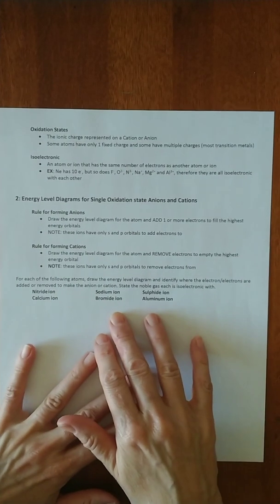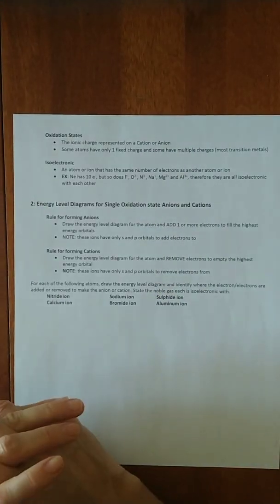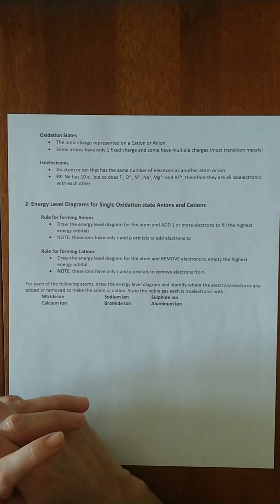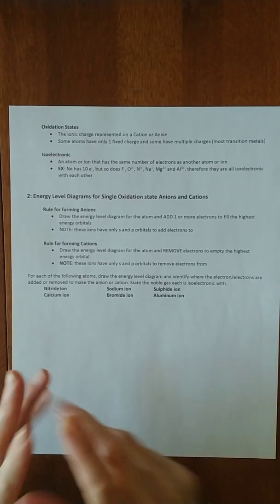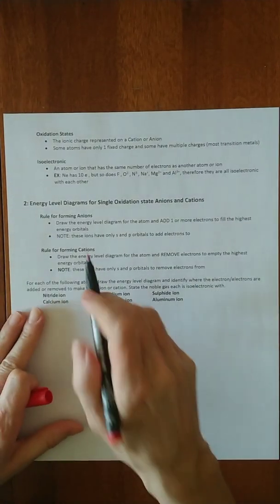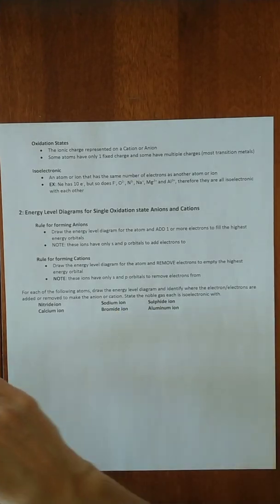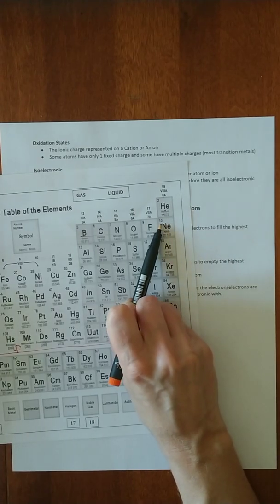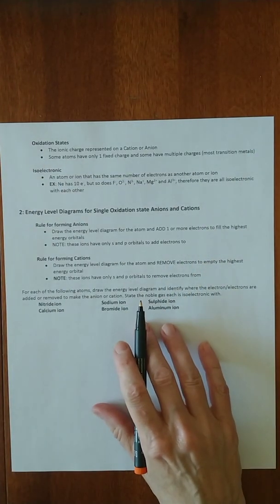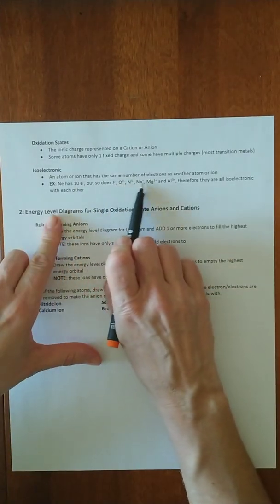The other thing you may or may not be familiar with is the term isoelectronic, which simply means that when you compare the number of electrons between atoms and ions, for them to be isoelectronic, they have to be the same. So for example, if you were to take neon, so neon you know has 10 electrons, and we know it has 10 electrons because its atomic number is 10, so 10 protons, 10 electrons to stay neutral. So we know that neon has 10 electrons, but so do all of these.